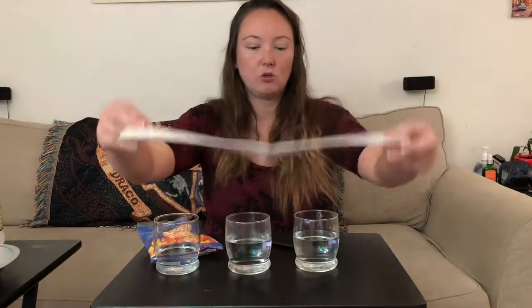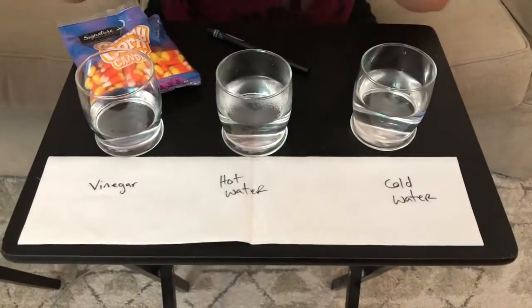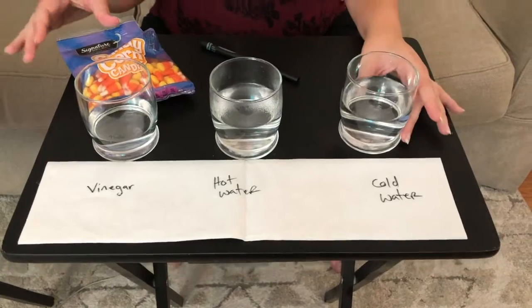And when we're ready, we're actually going to take out the candy corn and take a closer look at it too. So this will help. Did I do that right? Yes, okay. So there we go. Now we have them labeled, so we won't forget which liquid is which. Important. Okay, so let's go ahead and get started here.